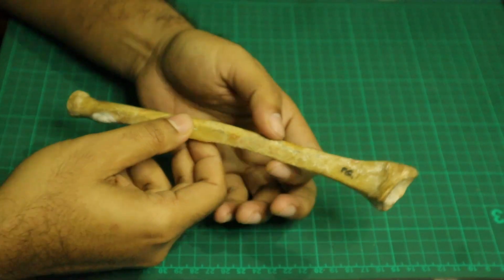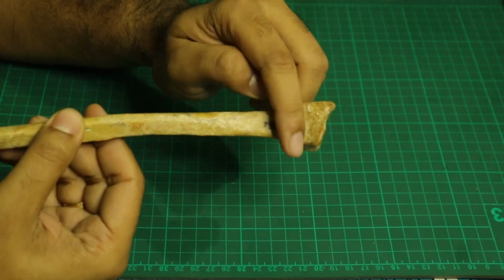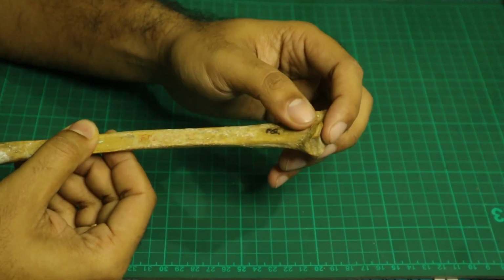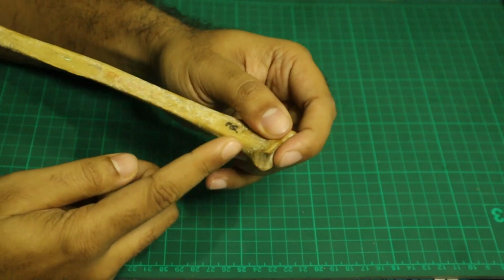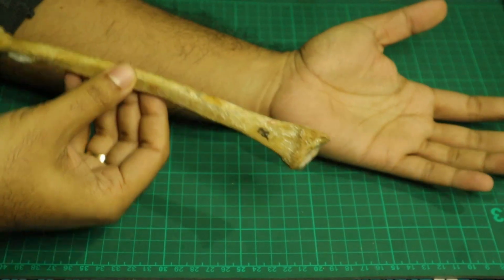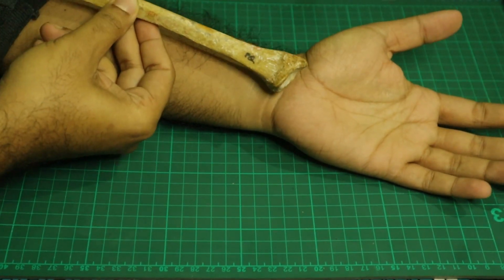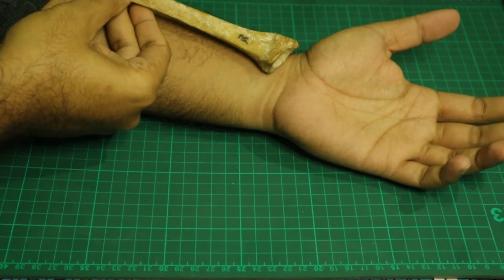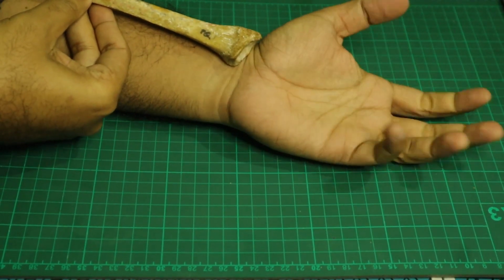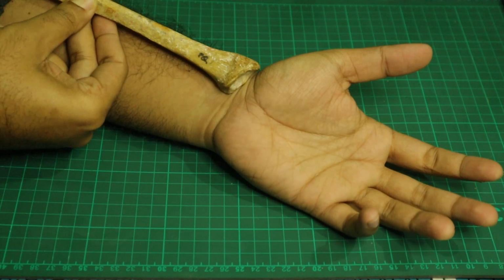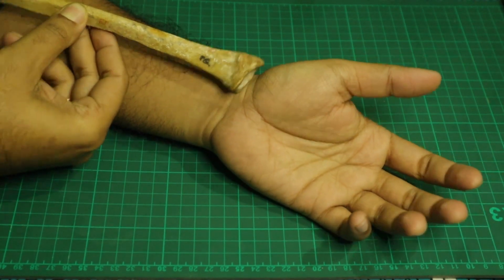So this particular bone, as you can see, if this is the anterior concave surface, and this is the grooved posterior surface, and this is the medial surface, and if the radius is the lateral bone, then this is the radius of the left hand. This is my left hand, so this is the radius of the left hand.